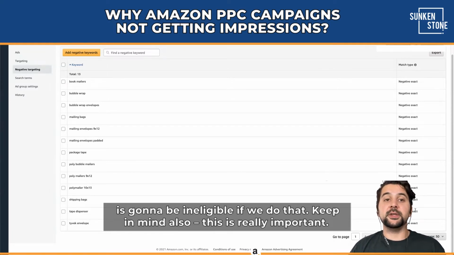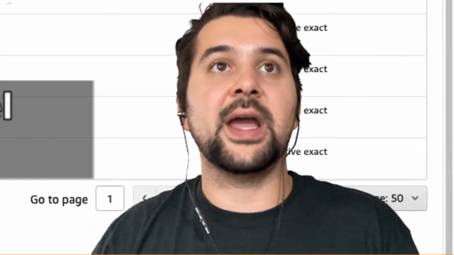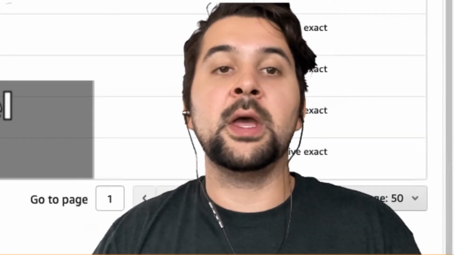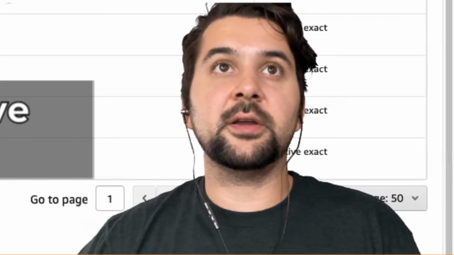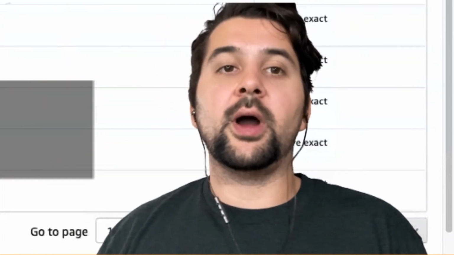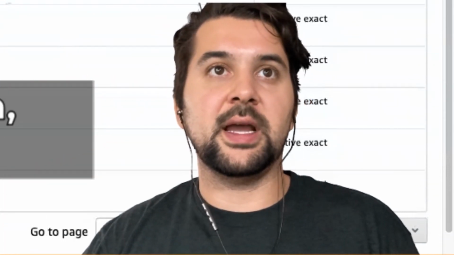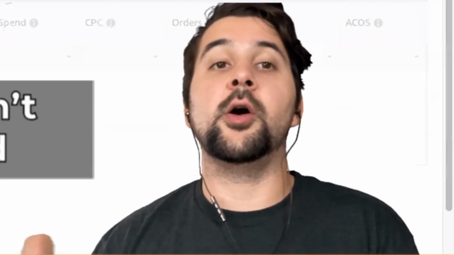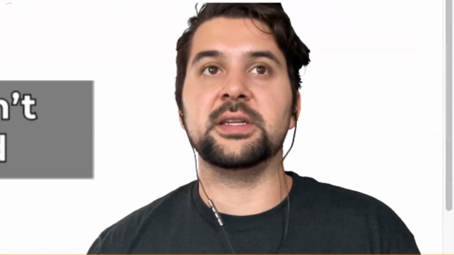Keep in mind also, this is really, really important. So here we are at the ad group level looking at negative targeting. There's both ad group level negative targeting and campaign level negative targeting. So if you were wondering why you weren't getting served ads, you came to the campaign and looked at negatives and you're like, oh, it's not negatives because I don't see any negative keywords. It could still be ad group negatives that are throwing you off.